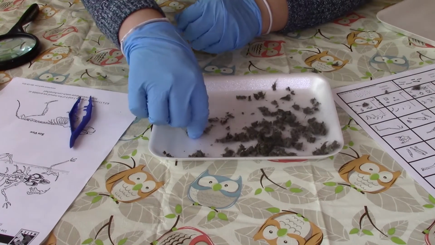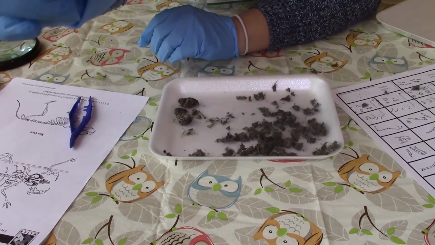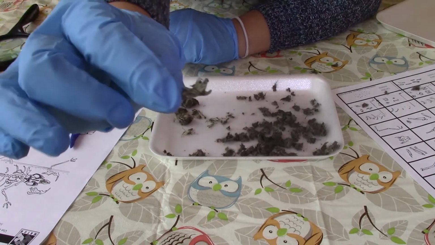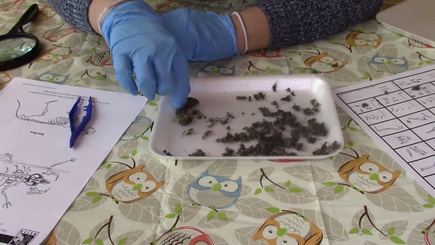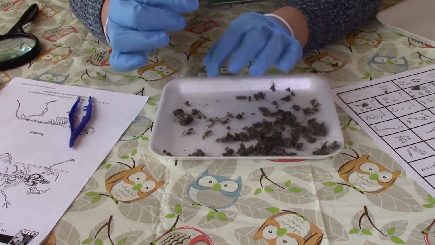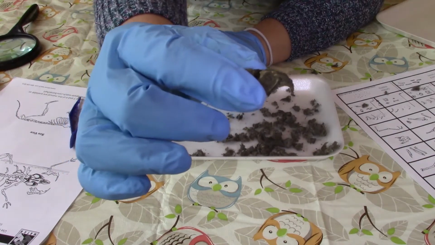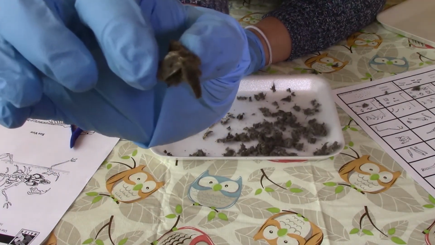So here we have what looks like a jawbone. Here we have a skull, and you can actually see the 2 teeth on there.